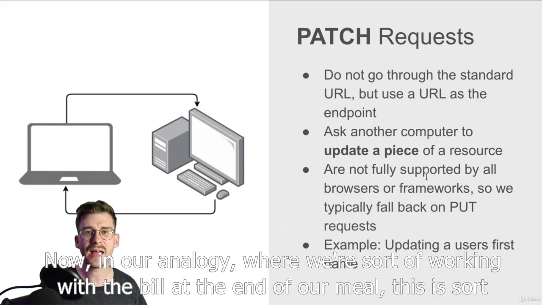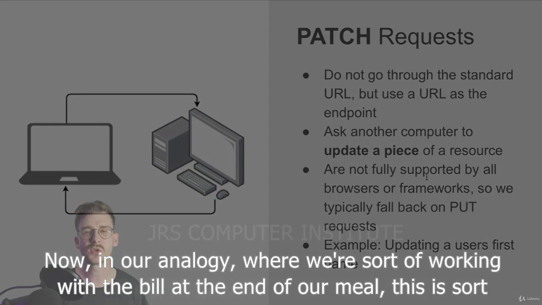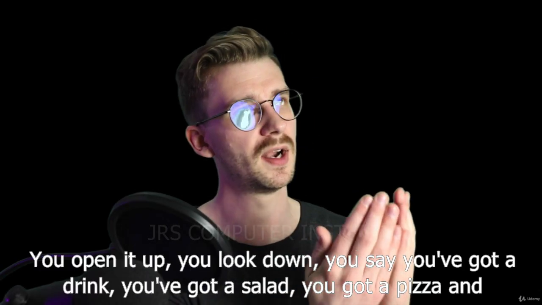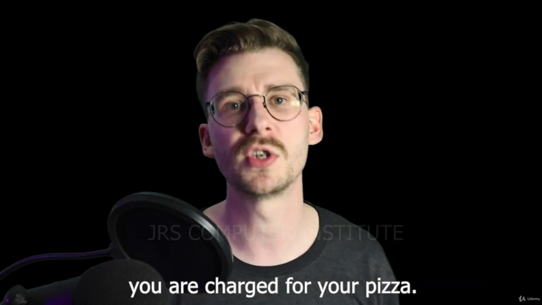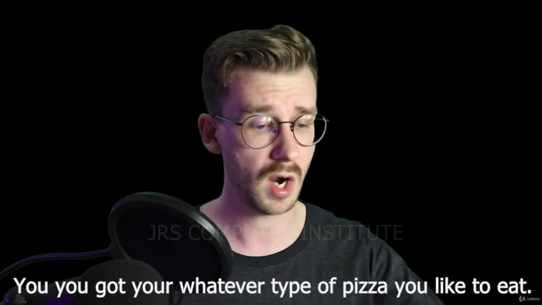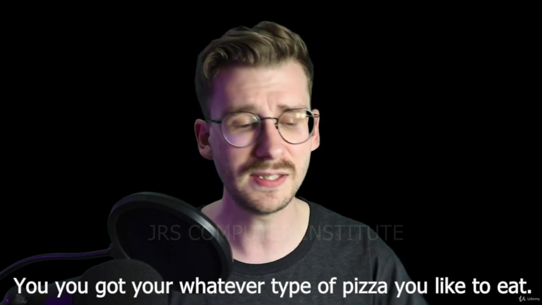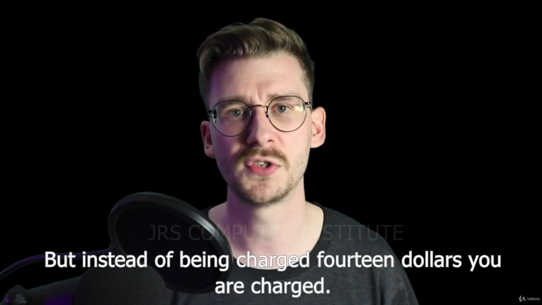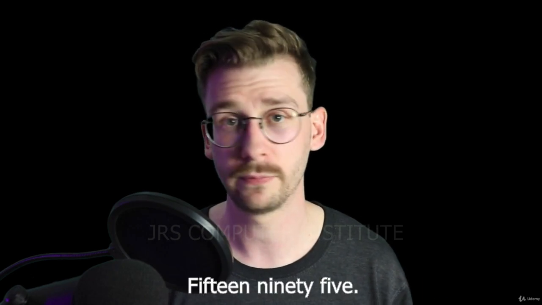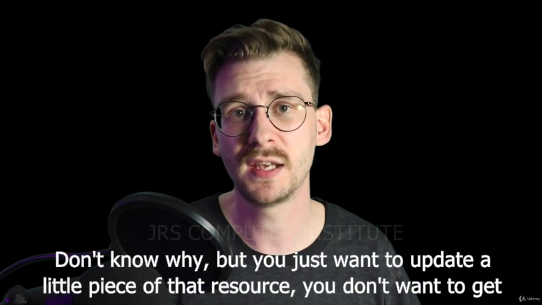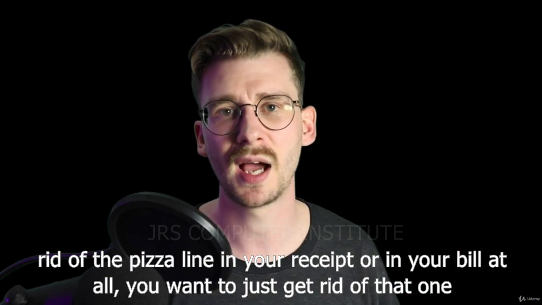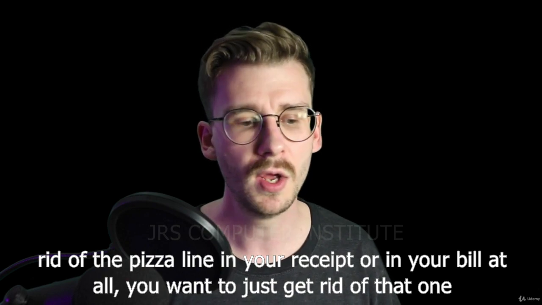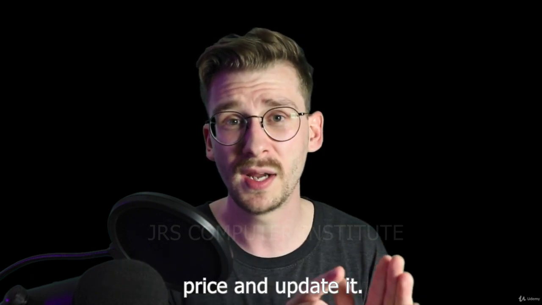Now in our analogy, where we're sort of working with the bill at the end of our meal, this is sort of like getting your bill, you open it up, you look down, you say, you've got a drink, you got a salad, you got a pizza, and you were mischarged for your pizza. It's the right pizza, whatever type of pizza you like to eat, but instead of being charged $14, you were charged $15.95. Don't know why, but you just want to update a little piece of that resource. You don't want to get rid of the pizza line in your receipt or in your bill at all. You want to just get rid of that one price and update it.